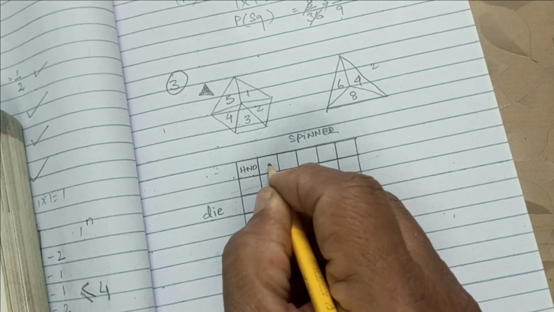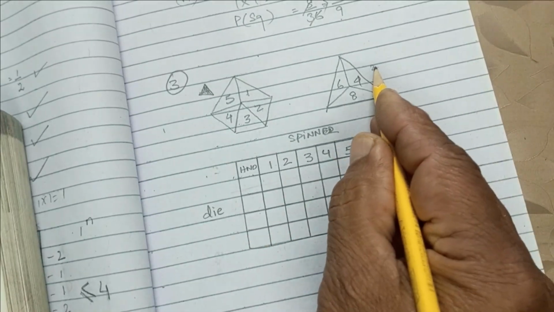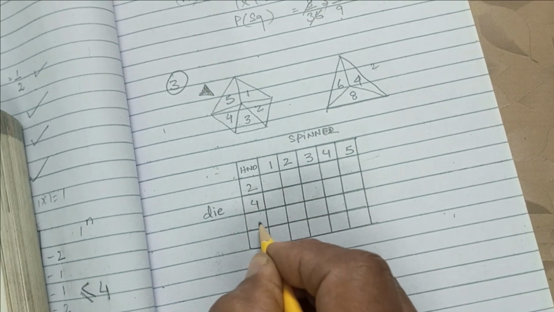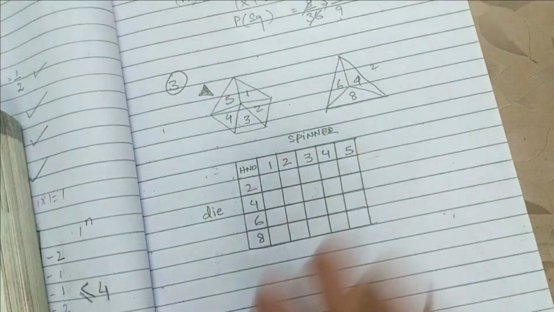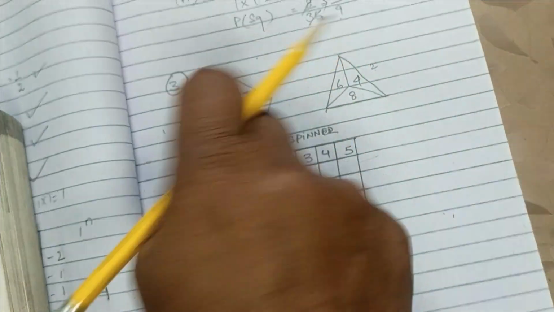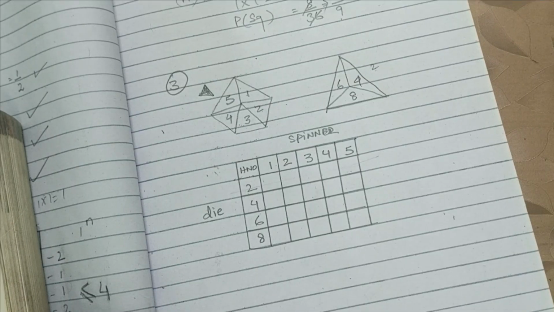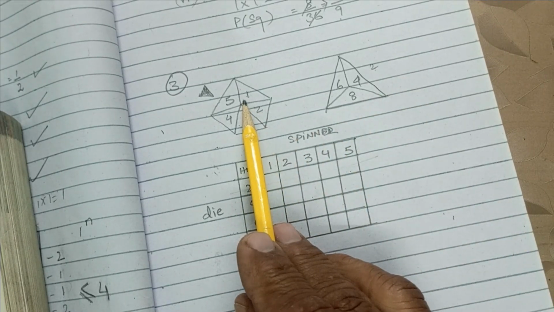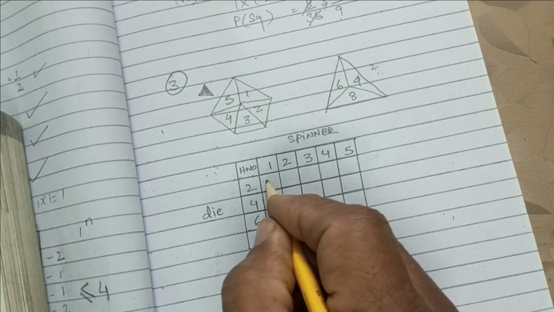Now the spinner has how many faces? 1, 2, 3, 4, and 5. And the die has 4 faces: 2, 4, 6, and 8, because 2 is hidden. Now if both are spun and thrown together, then we have to record the higher number out of the two. For example, if 1 came on the spinner and 2 came on the die, then we'll write 2 here.